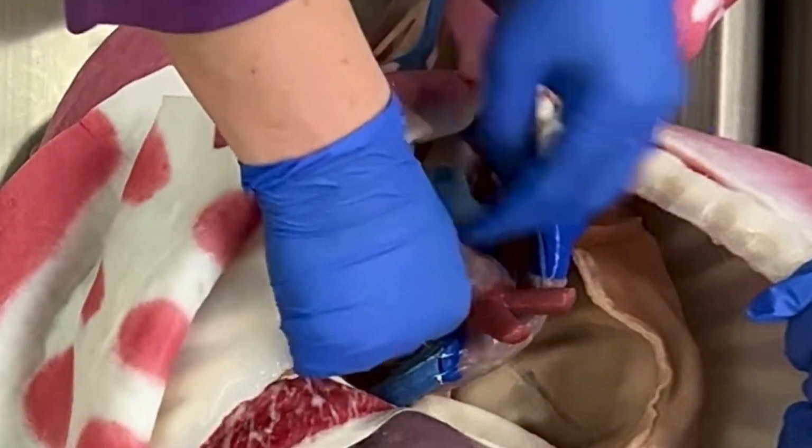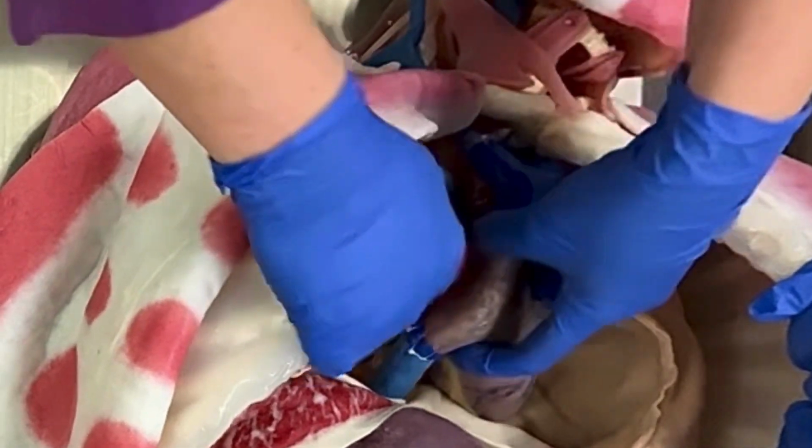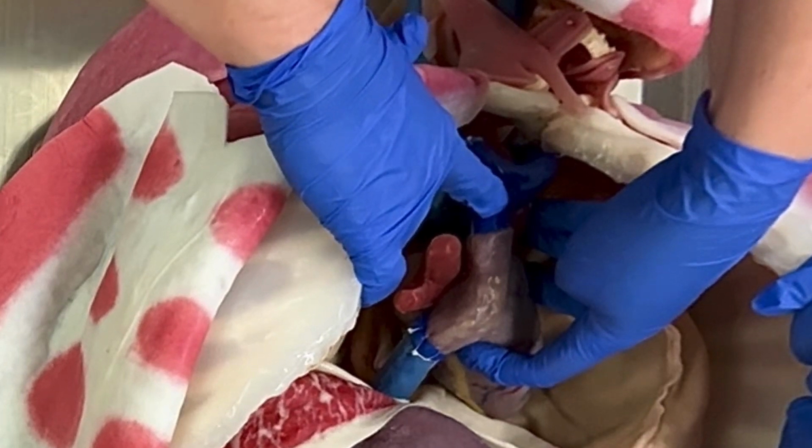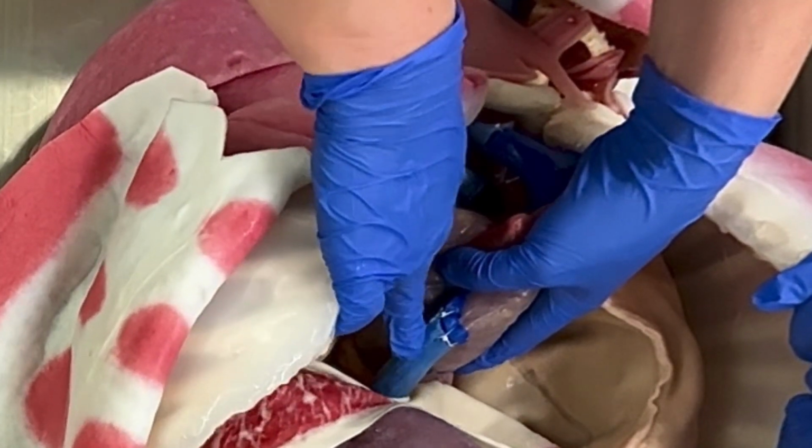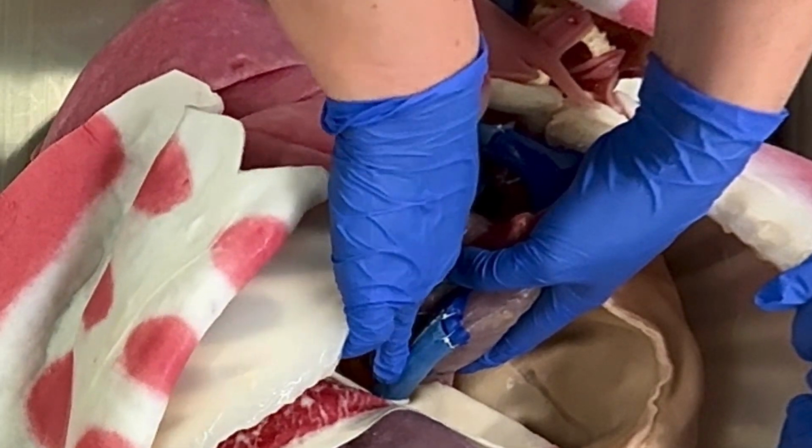And then if we go back to systemic circulation, we saw the superior vena cava here. And now that I have the heart turned over, we can better see the inferior vena cava.